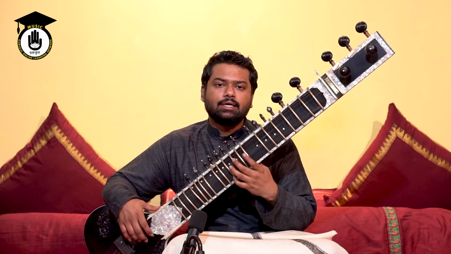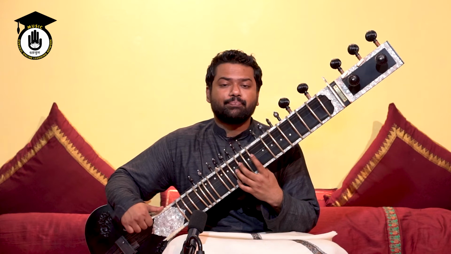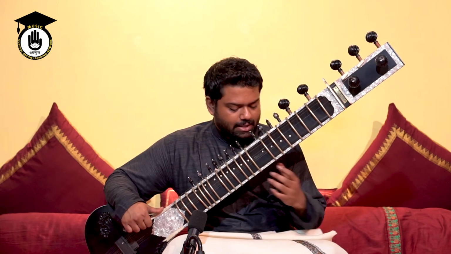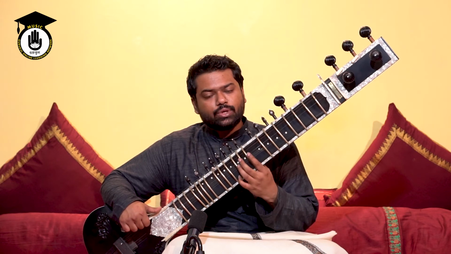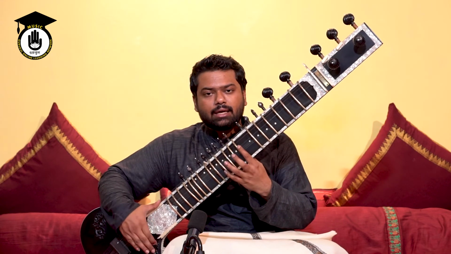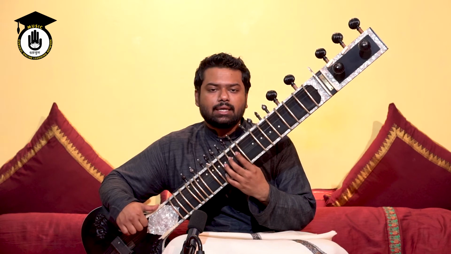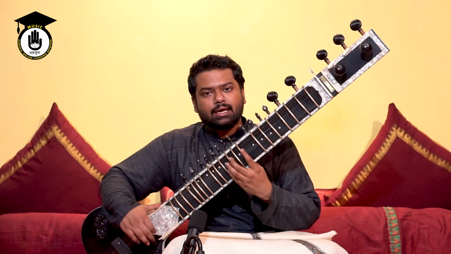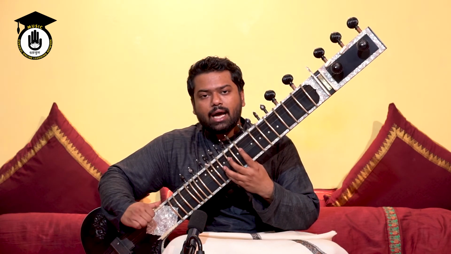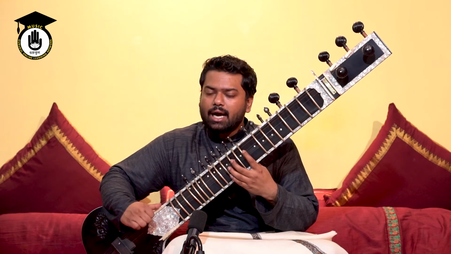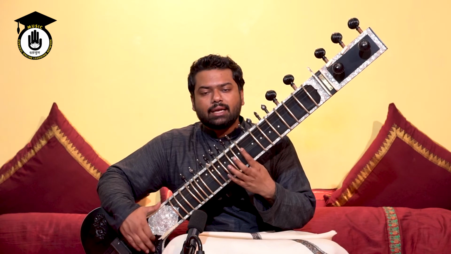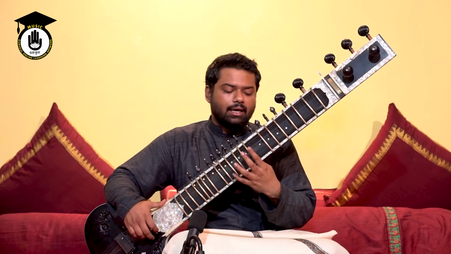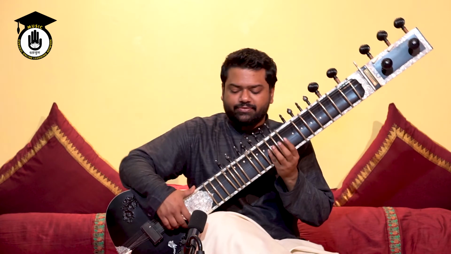So da ra da ra da da ra da ra da. So the stroke is da ra da ra da. We have to incorporate the notes ga and re within this stroking pattern. So da ra da becomes ga re re. Da ra da, ga re ga re. Eventually you'll be able to play it much faster.